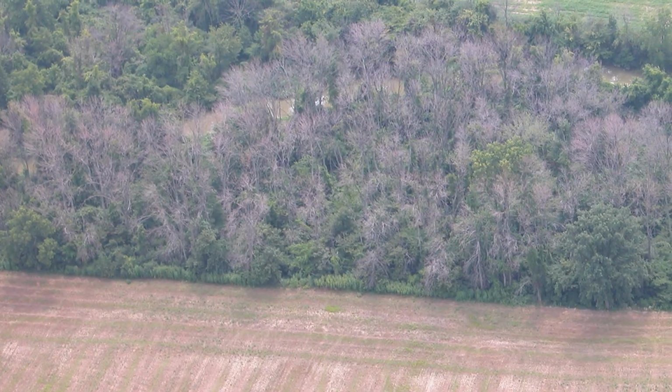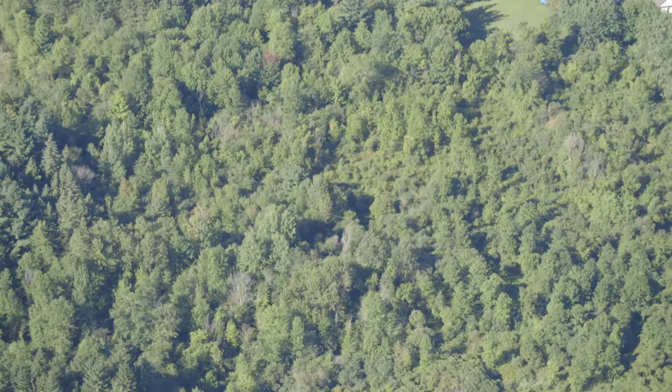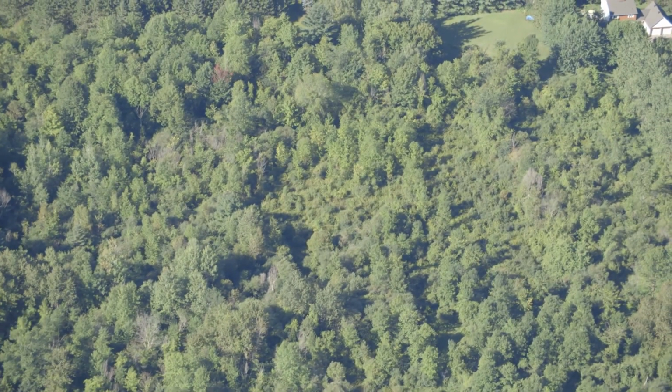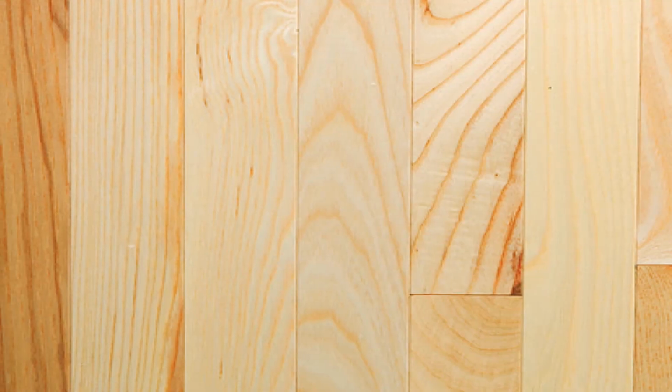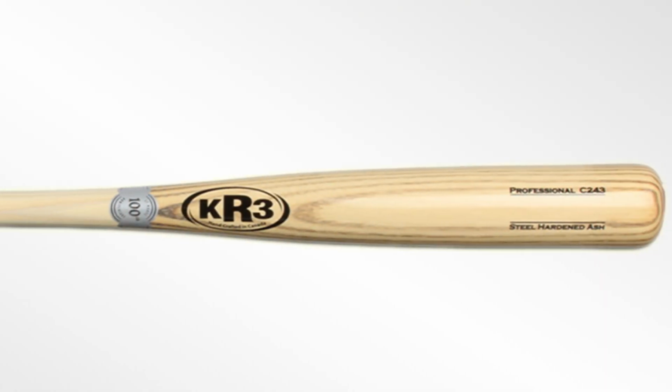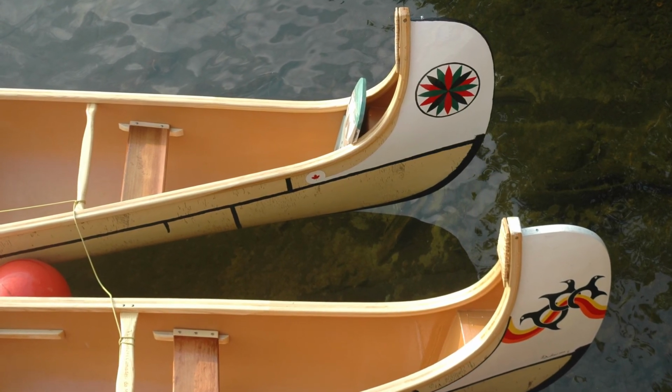Emerald ash borer is an ecological disaster. It is eliminating ash as a major component of our urban and rural forests. Ash is an important timber species. It's used for things like flooring, for furniture, for sporting goods. It's also used for gunnels of canoes and those kinds of things where it's a very flexible but strong wood.